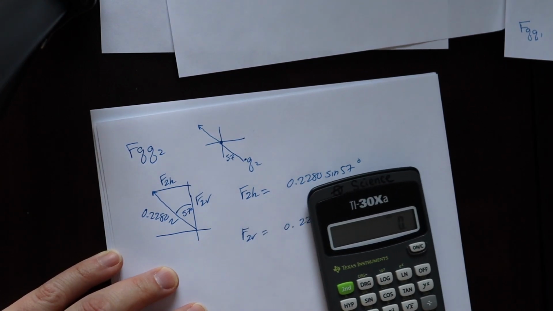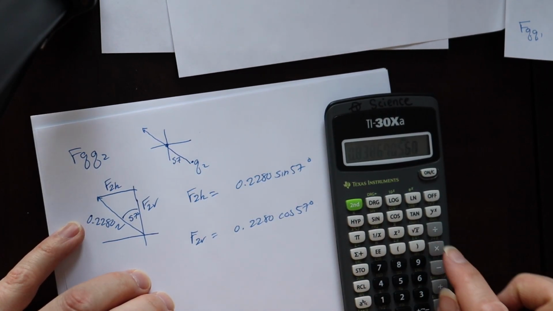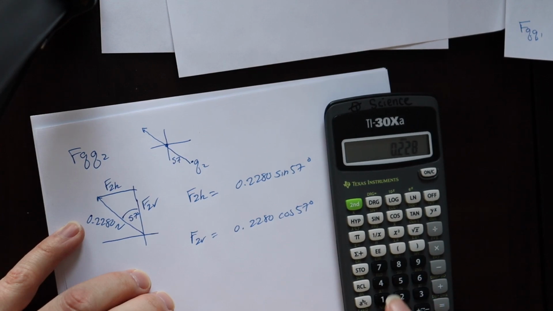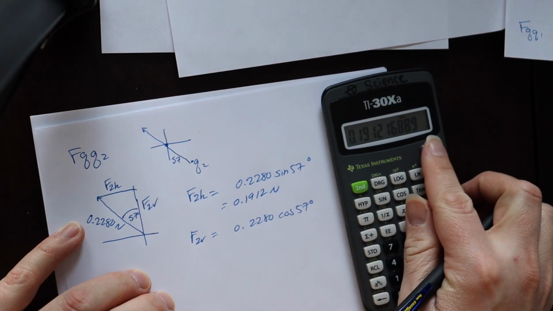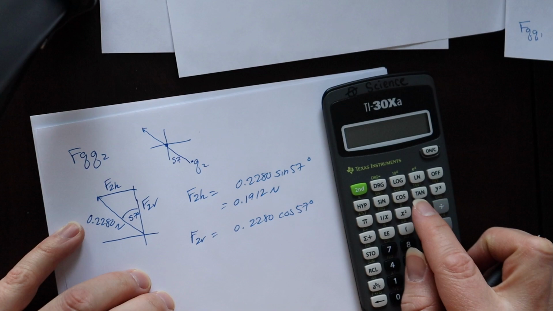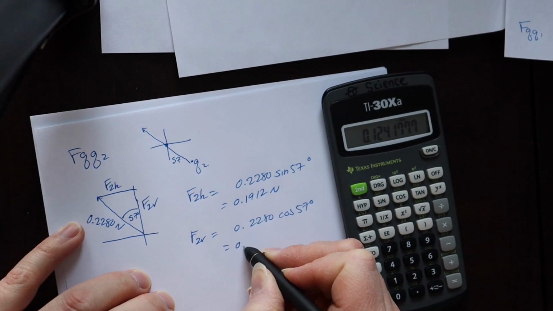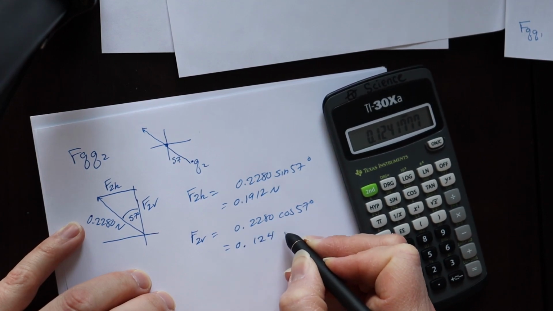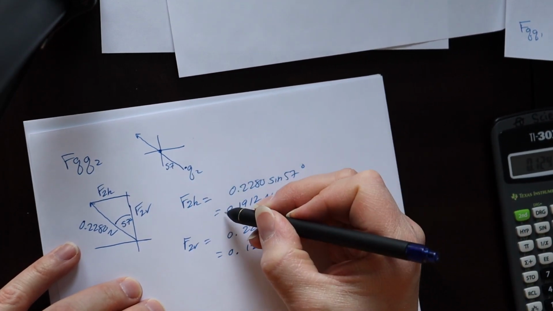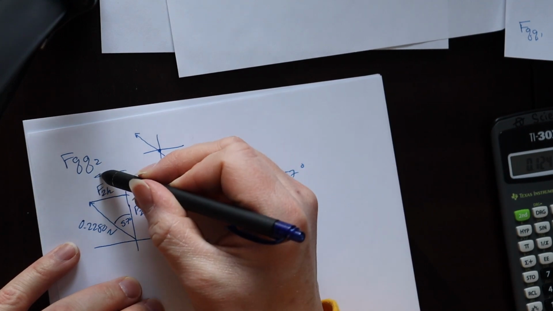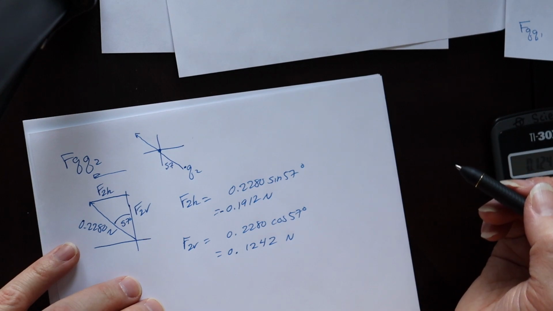So we'll just do the math here. Try not to make any mistakes. Is 0.19 newtons, and 57 cos times 0.2280 is 0.1242 newtons. Now, the vertical is positive because we're going north, but the horizontal is negative because we are going towards the west. Okay, and that's going to be important when we find our resultant shortly.